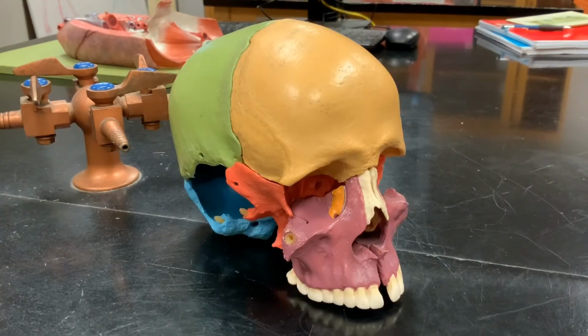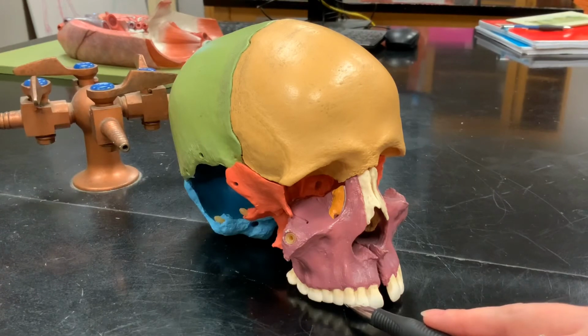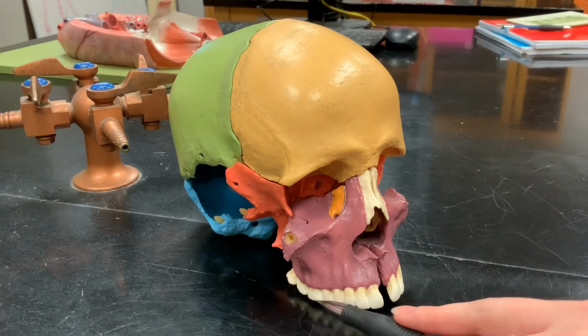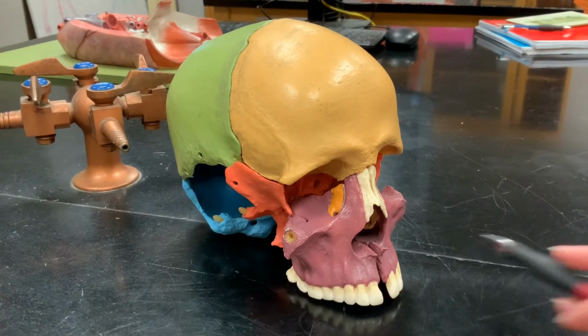For the teeth, it is important to know the dental formula. The dental formula is 2 incisors, 1 canine, also known as a cuspid, 2 bicuspids, which are also known as premolars, and then 3 molars in the back. It is the same on the other side as well.